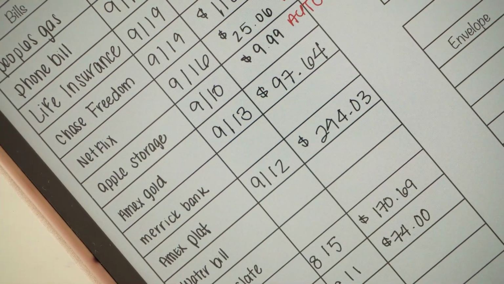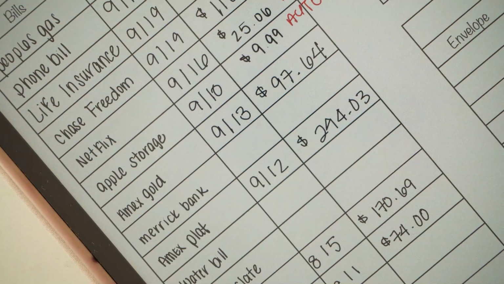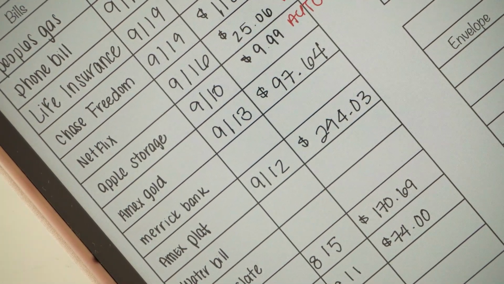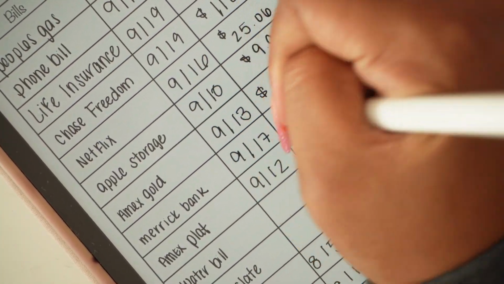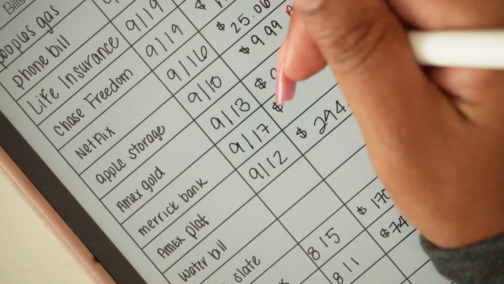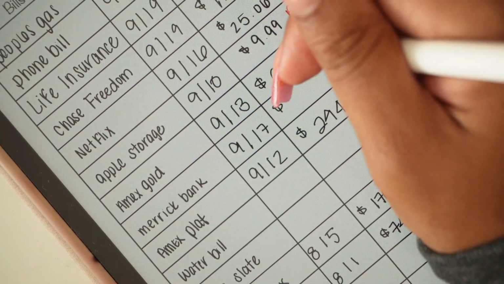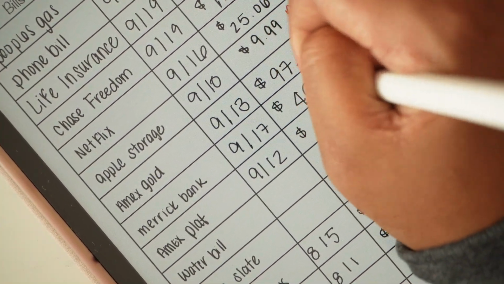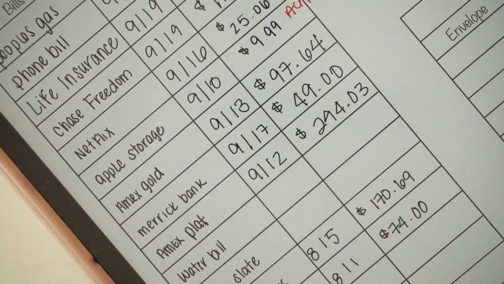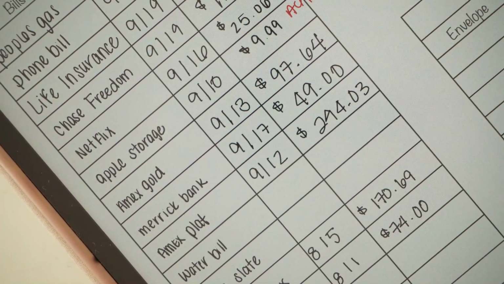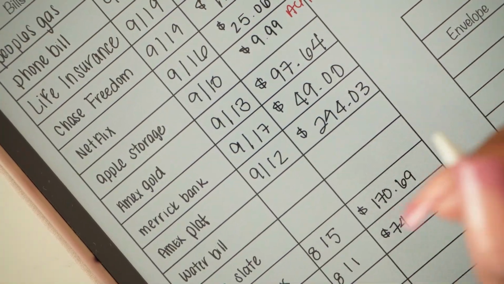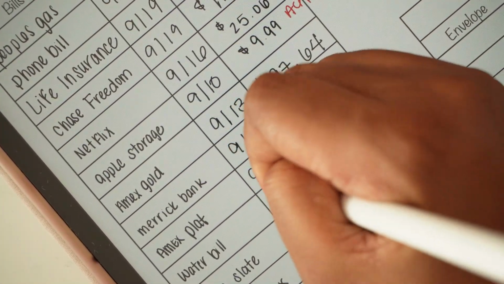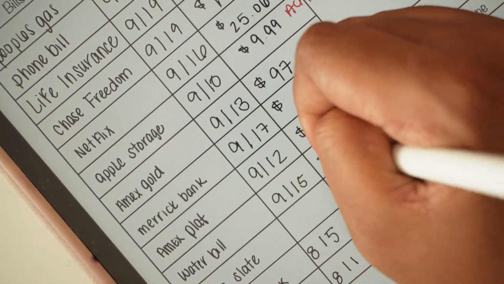Okay. Then we have a Merit Bank card. I'm telling you guys, I have a lot of credit cards. This one is due 9/17, which is $49. 1 second. Water bill is not on here, so give me 1 second. Chase. So my Chase Slate should be $40. Yes, let's do 9/15. And it's $40.